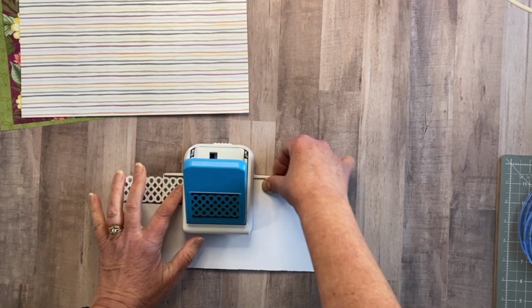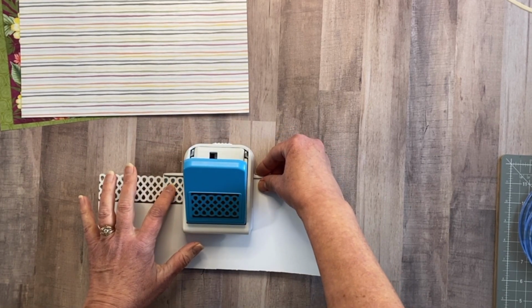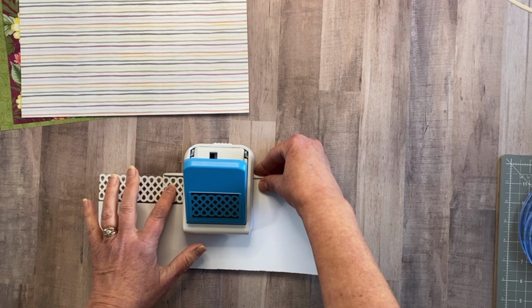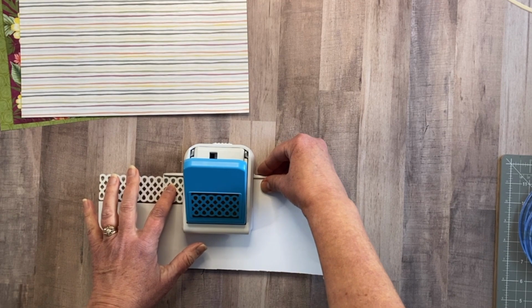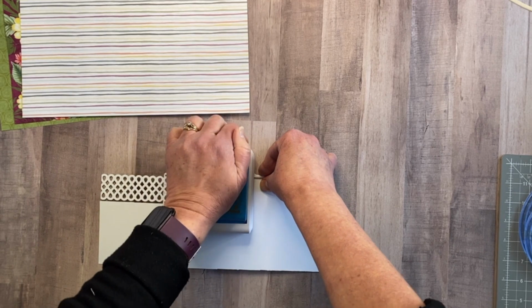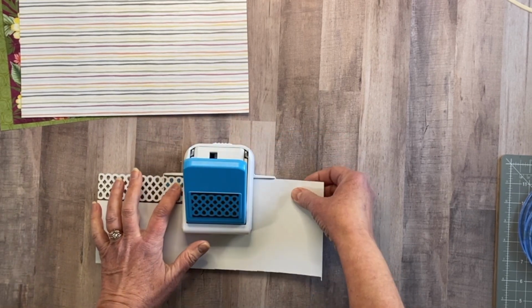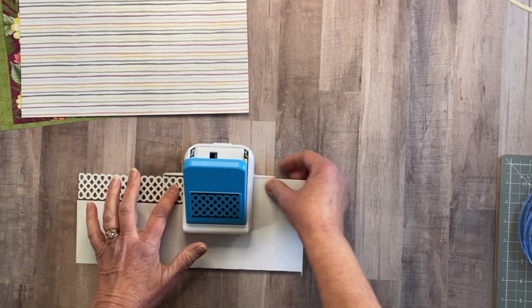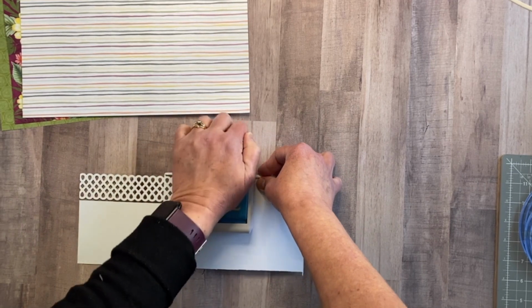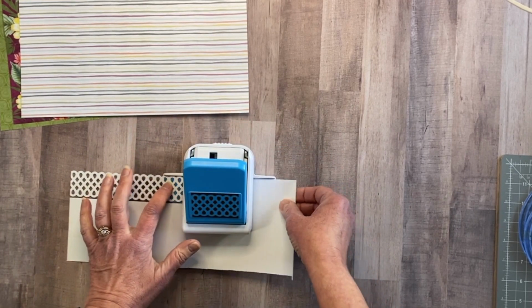If for some reason you skipped a section, this punch is very forgiving, and you can just line it up and punch it out, and it usually comes out really good. So it's okay if you do too many. You could just back it up and do it again.